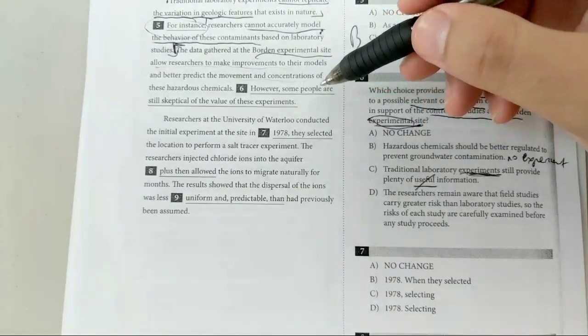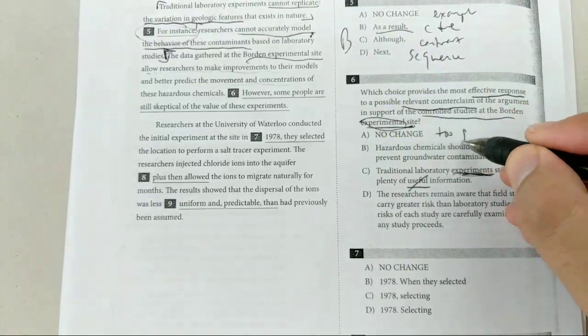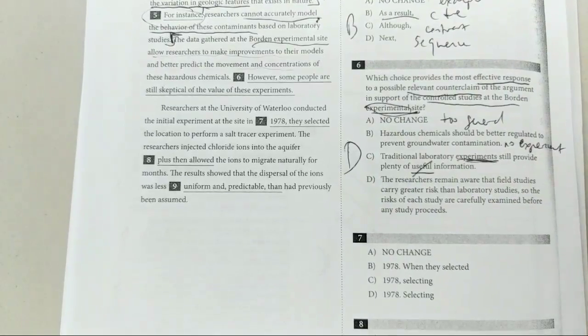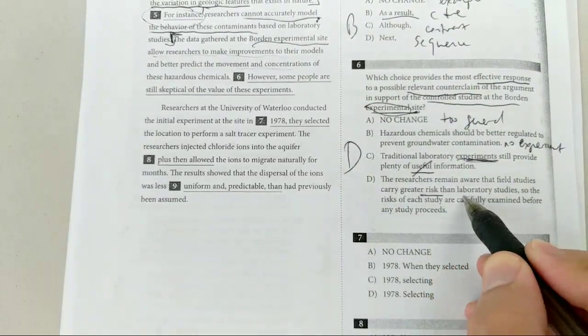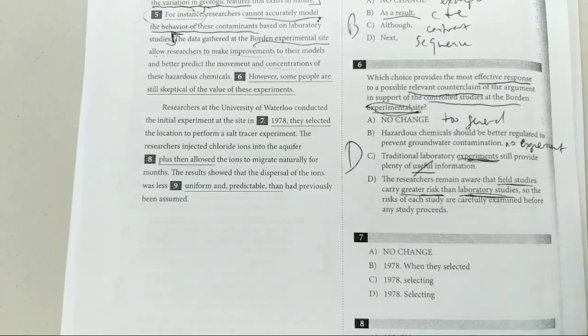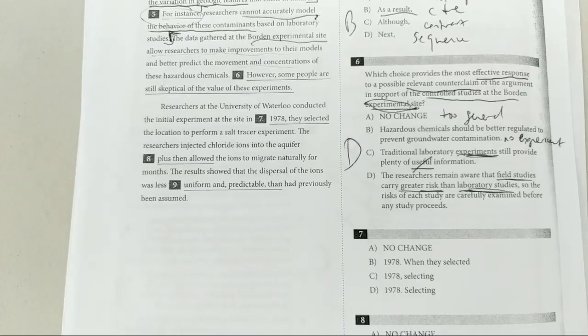A, some people are still skeptical of value of these experiments. This is too general, which leaves us with D. Here it's talking about the risks of, right? Field studies carry greater risk than laboratory studies. So it's talking about both experiments, and it's talking about the risks involved, right? And it's actually a response to a counterclaim.